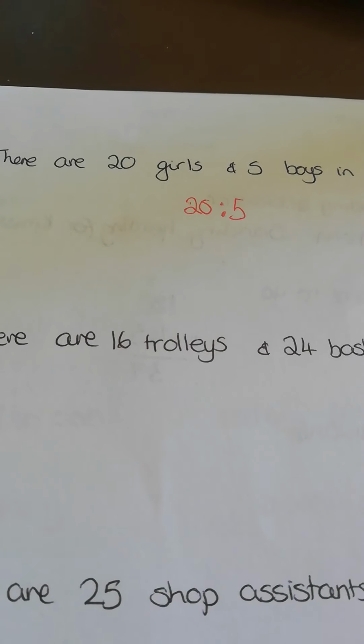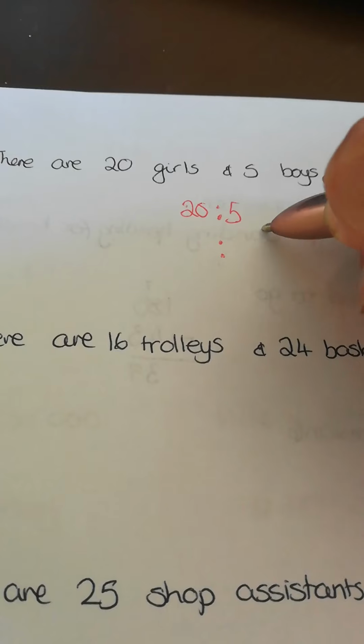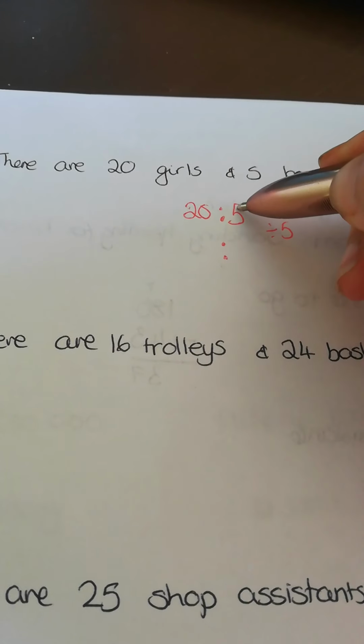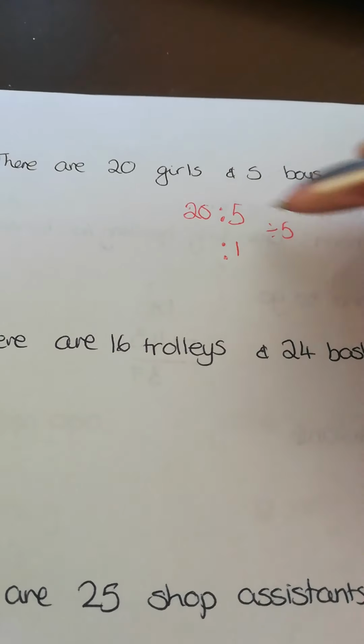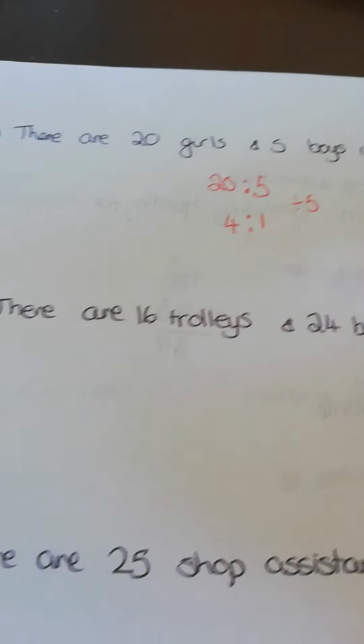And then from there we need to simplify this. So what number goes into 20 and 5? They're both in the 5 times table. So if we divide both sides by 5, 5 divided by 5 is 1, 20 divided by 5 is 4. So that should be my final ratio.